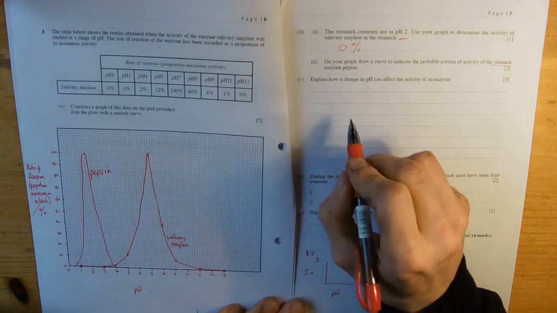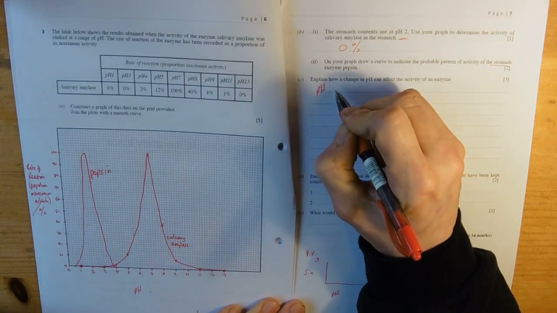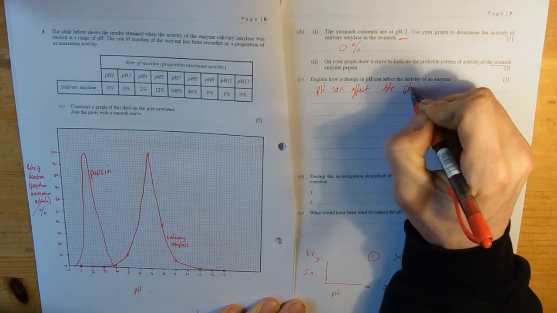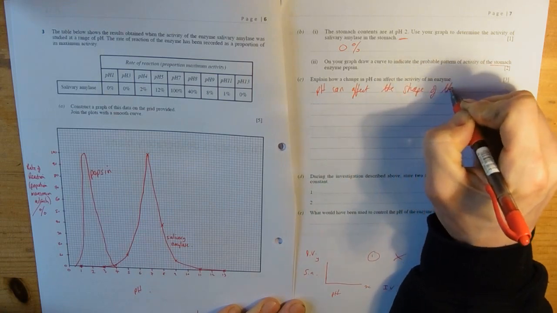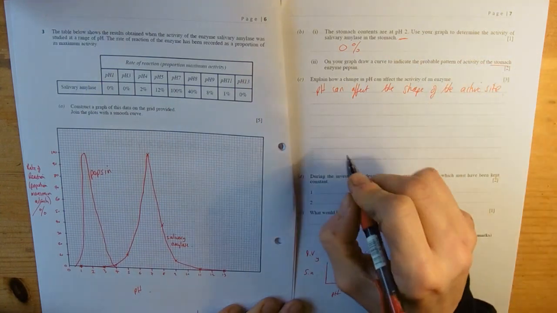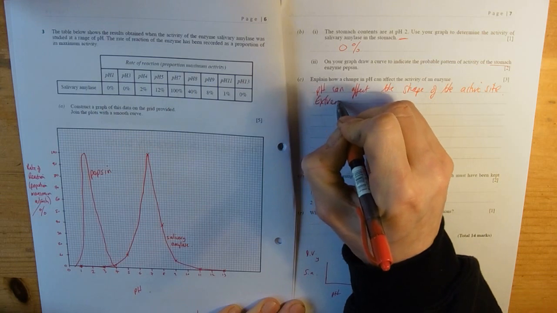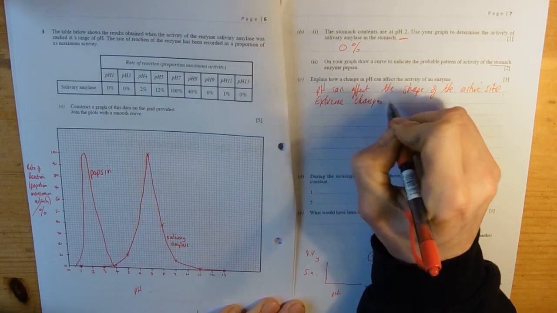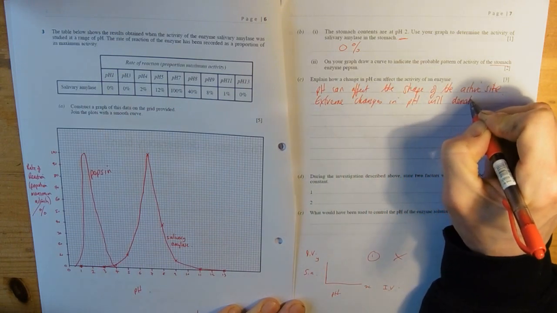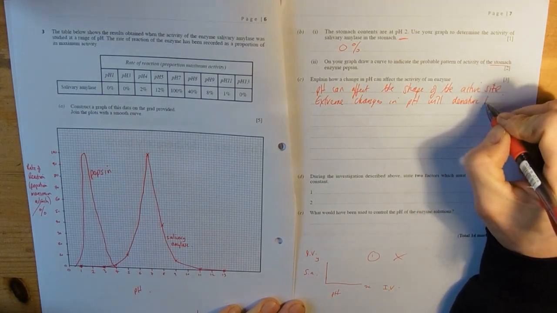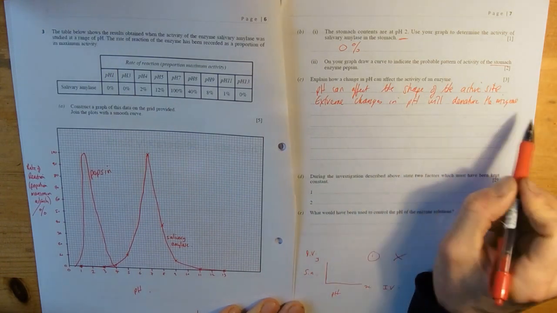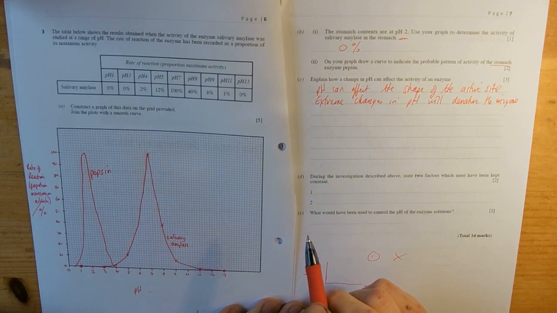So pH can affect the shape of the active site. Now, extreme changes in pH will denature, there's another key word there, denature the enzyme. So shape of the active site, denaturing the enzyme, using all the correct terminology.